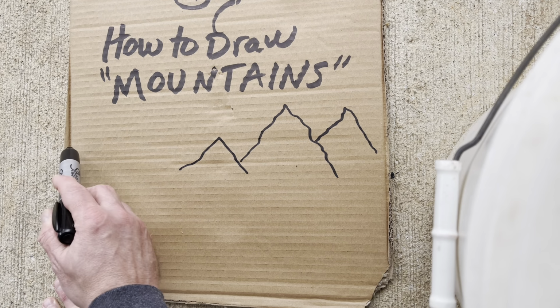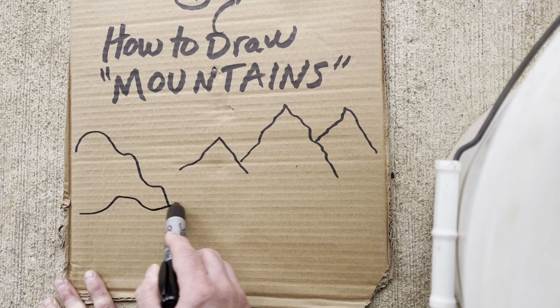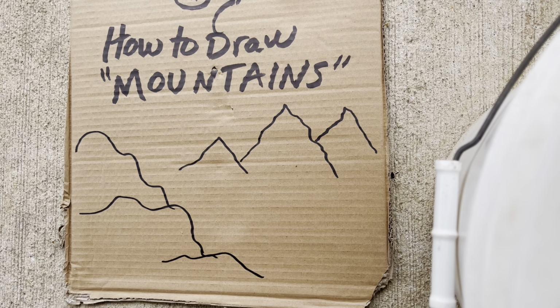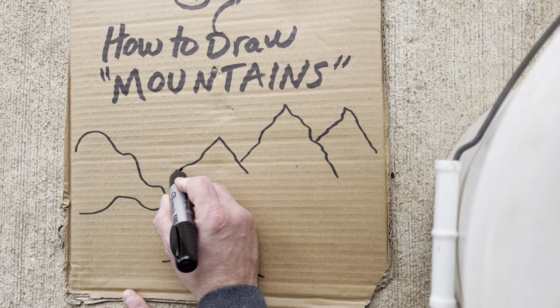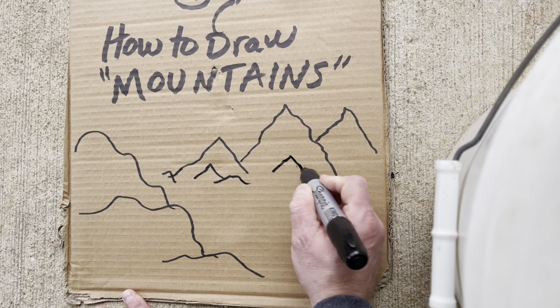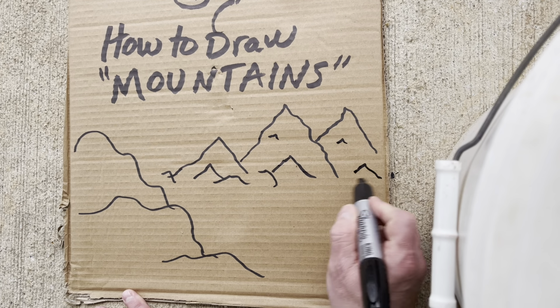Then you can have some mountains like this. These are kind of some hilly mountains, we will call them. And then you want to do some little base mountains, and some peaks in there.